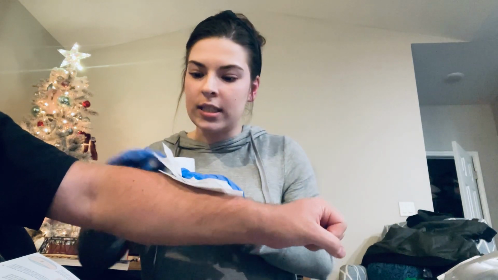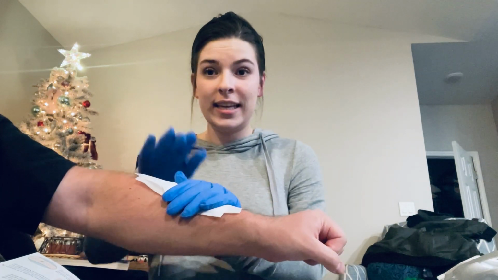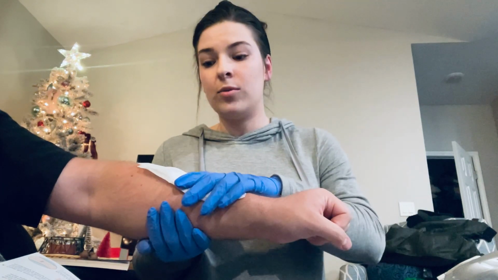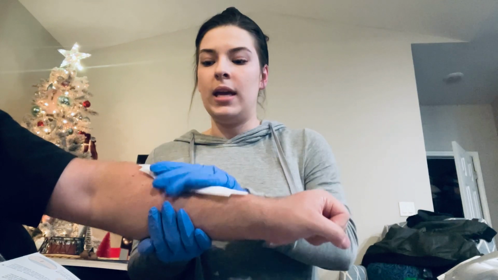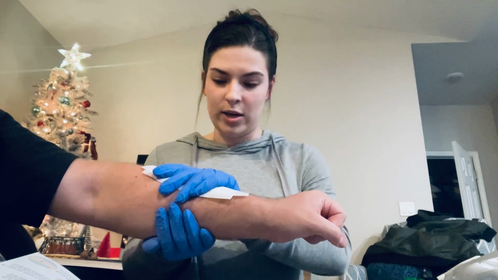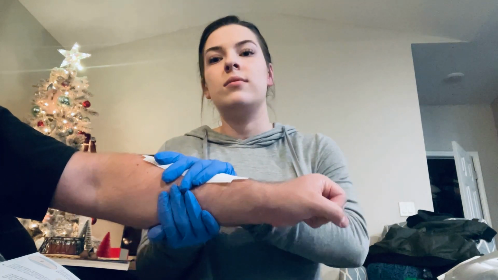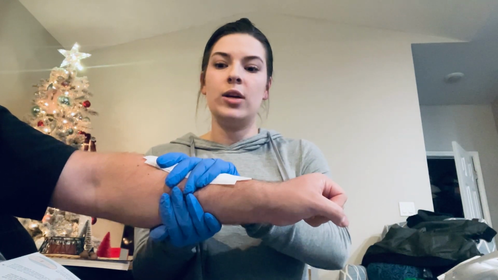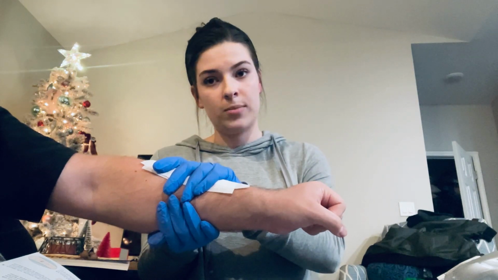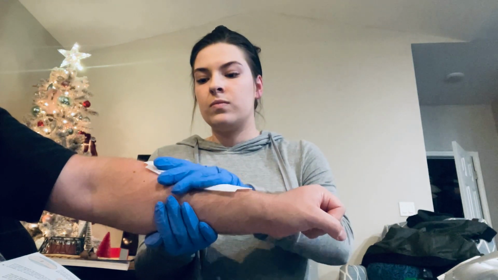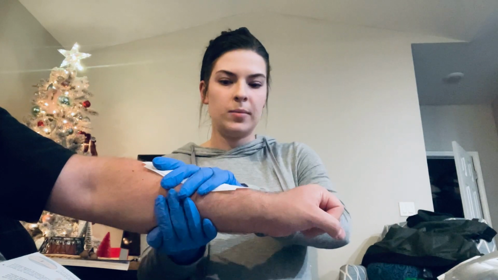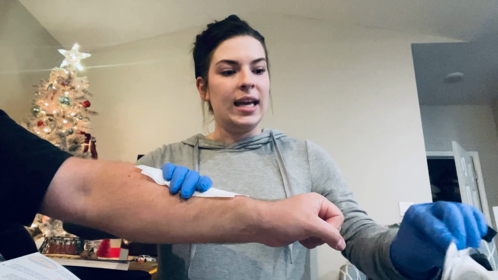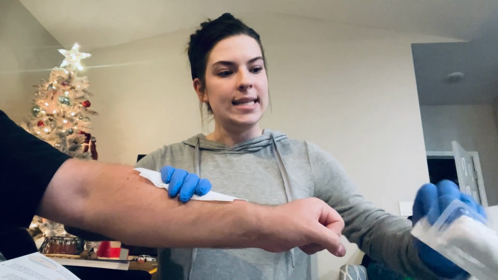A couple things here. A dressing can go directly on a wound, so it needs to be clean and it needs to be sterile. So once the dressing is placed on the wound, then you need to apply pressure to this until the bleeding has stopped. And once the bleeding is slowed and stopped, then you need to continue to apply pressure, and then take a bandage.